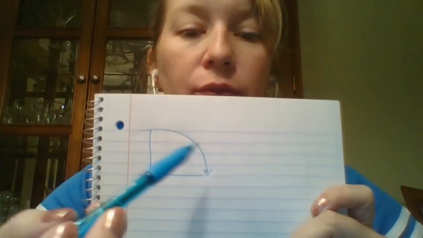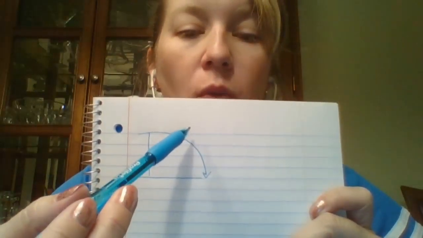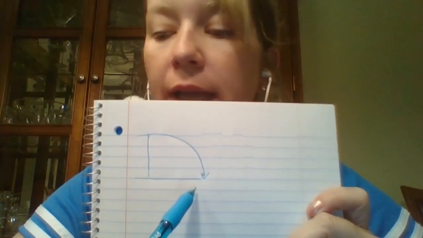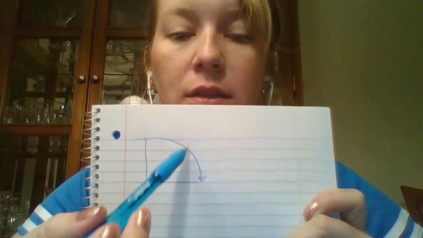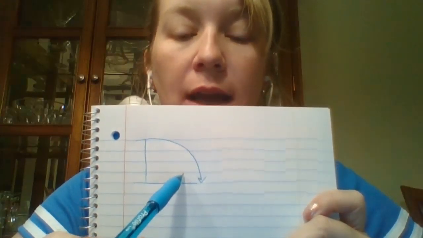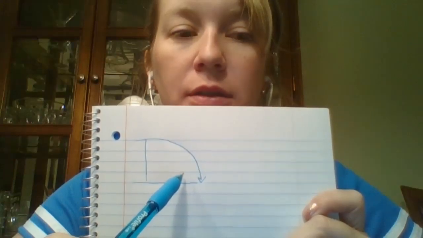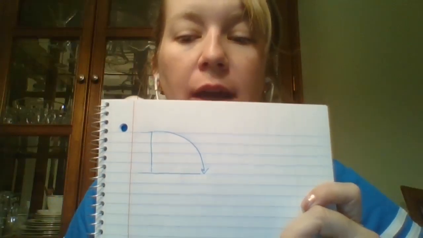Gravity is the only force in the y plane, meaning the vertical plane, that is acting on the object. Okay, gravity is what makes the object fall. So in the vertical plane, the object is experiencing free fall motion. That is one of the properties of a horizontal launch.